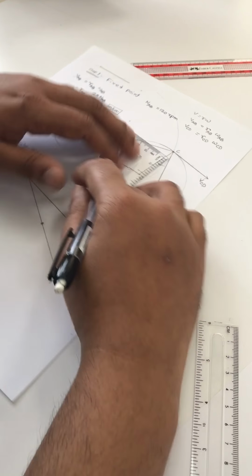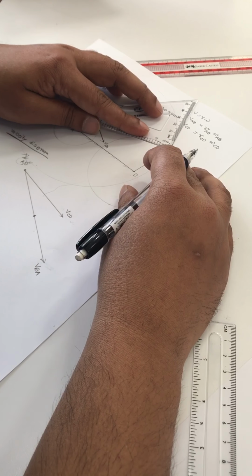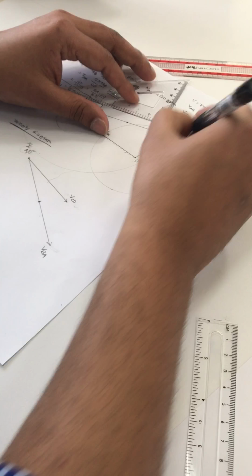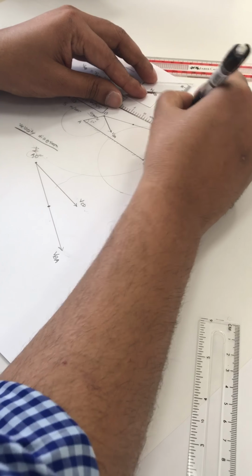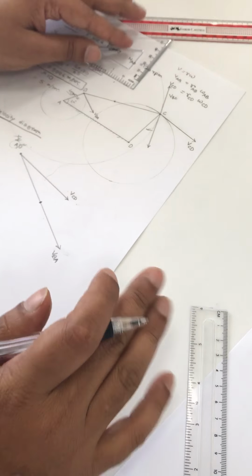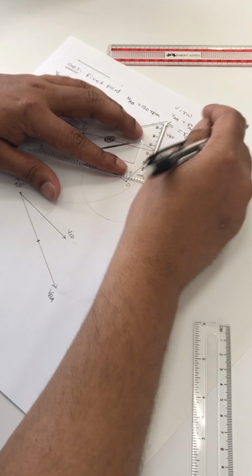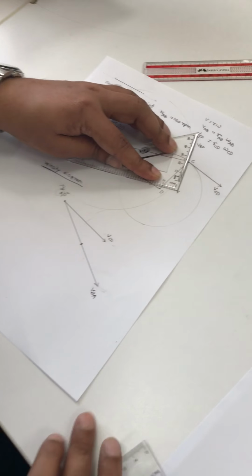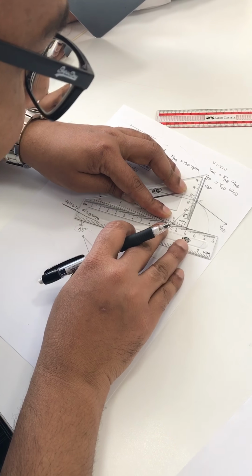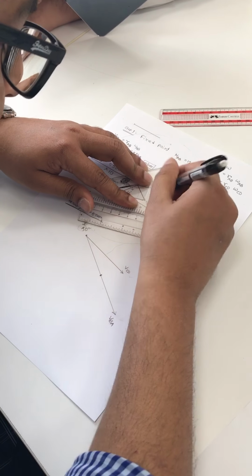If it is going up, my 90 degree is here. So this is for VBC, am I right? Can I draw the same thing over here? I have to make my scale like that. Is it the same?